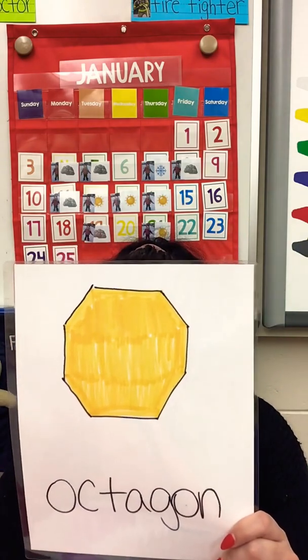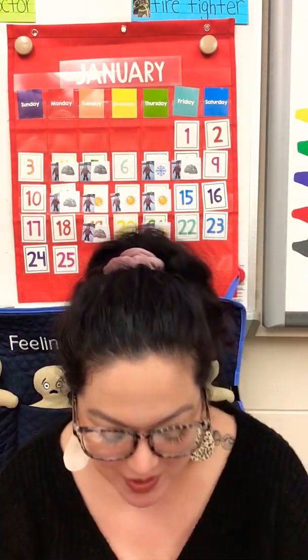What is it? An octagon. An octagon. And I remember an octagon has 8 sides, like an octopus has 8 legs. They kind of sound similar. Octagon, octopus, 8. Okay, 3 more shapes before we learn our brand new ones.